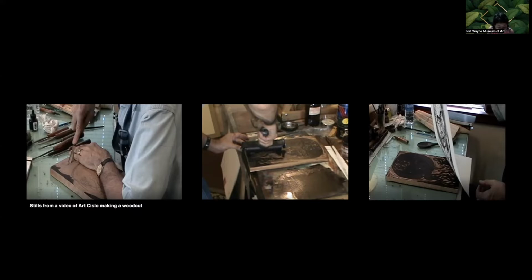Transferring the image from the block to the paper can be accomplished by running it through a printing press or done manually. To print by hand, the artist can use the block like a stamp, or the paper is laid on top of the block and the artist can use the back of a wooden spoon, exerting vertical pressure to transfer the ink from the block to the paper.